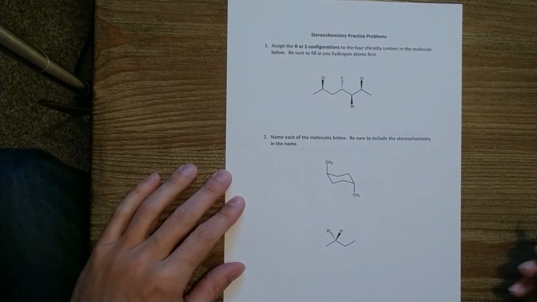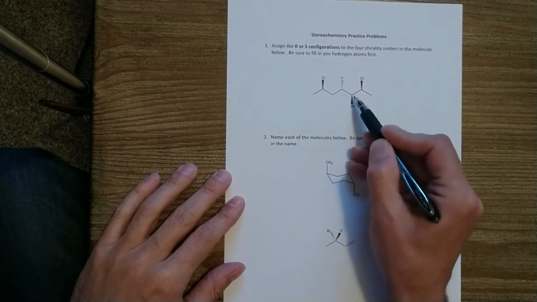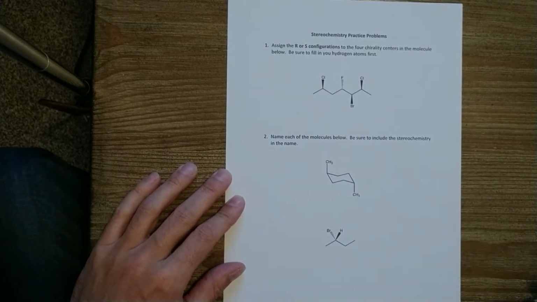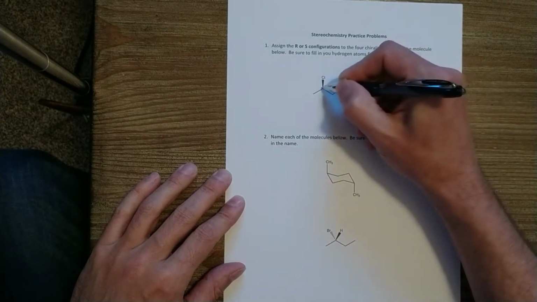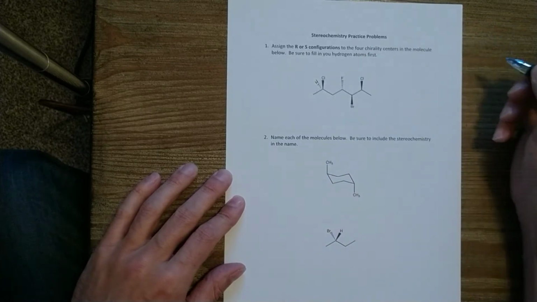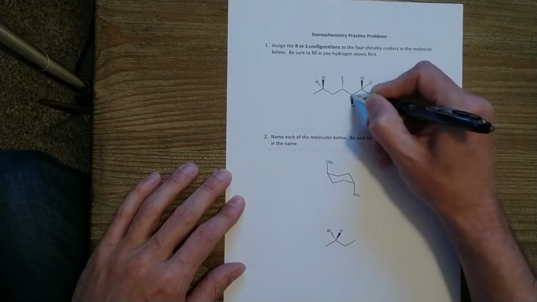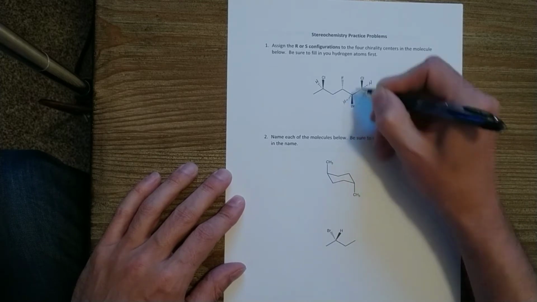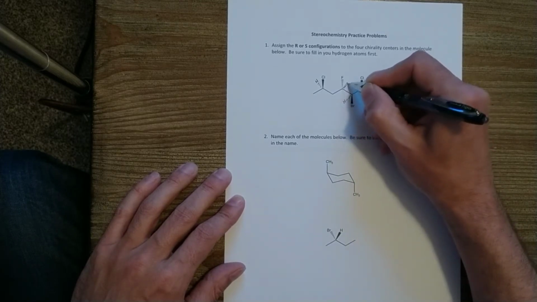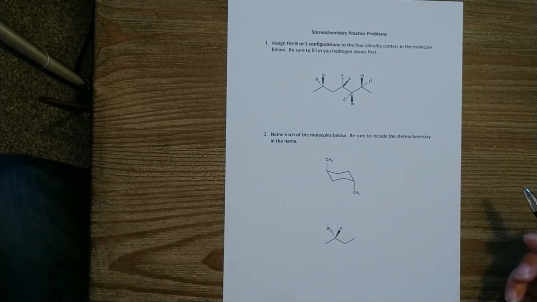So the first question again is a review of RS, and you can see it's this carbon, this carbon, this carbon, and this carbon that are the chirality centers. And once again, we need to add the H's in because they're not all drawn. So this one has an H back, this one has an H back, this one has an H back behind, and this one with the fluorine, however, the H is up in front. And now this is going to get a little bit messy.